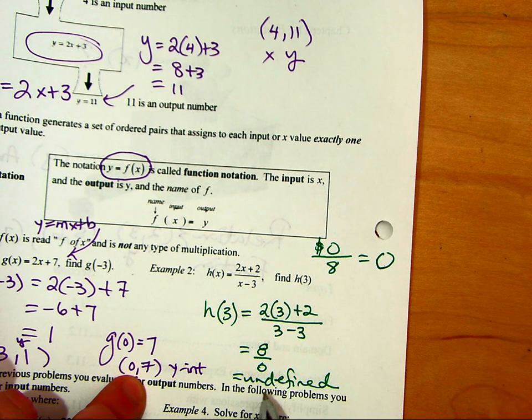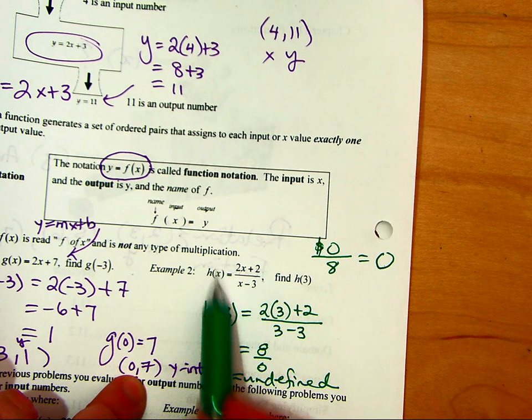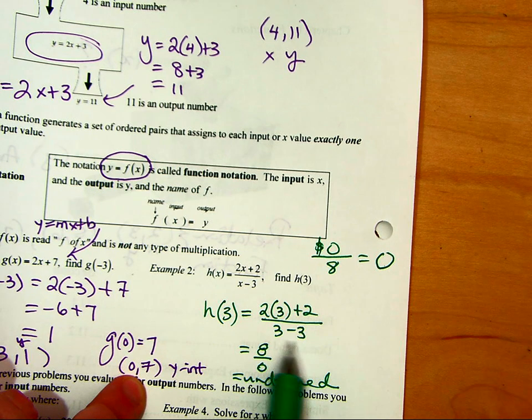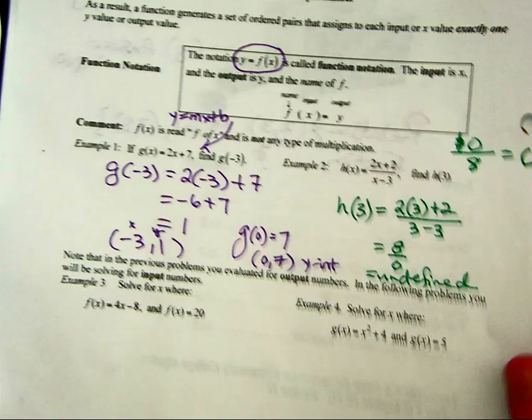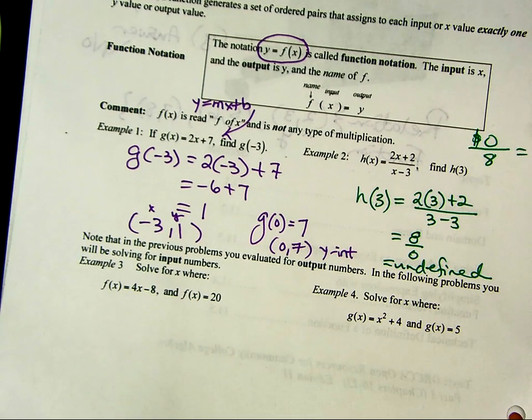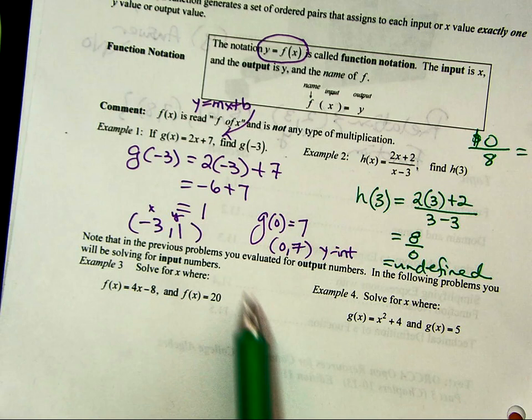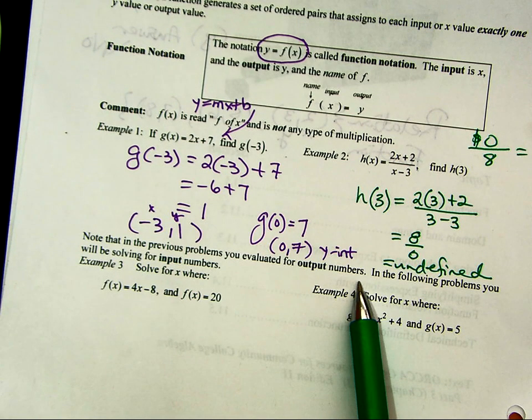And later on, we're going to look at the graph of this function. There's going to be a problem with using x is 3. X is 3 is a problem, correct? Can we all agree on that? Okay, great. So note that in the previous problems, you evaluated for output numbers.